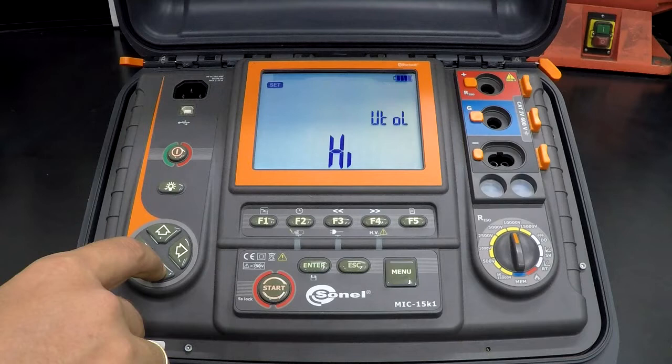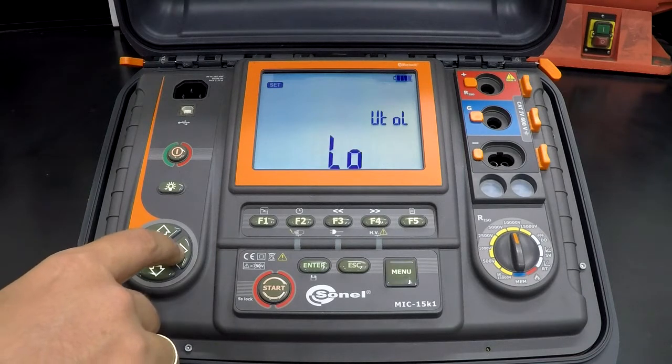This means that if you choose 10 kilovolts of test voltage, the meter will generate no less than 10 kilovolts and no more than 10 kilovolts plus 5 or 10%.